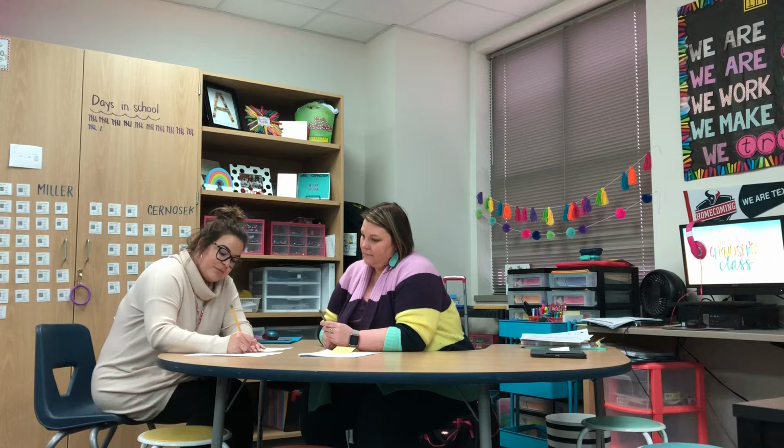So I'm going to go ahead and put for our objective, our end goal, that we want students to be able to change out a 10 to be able to create the same number a different way.